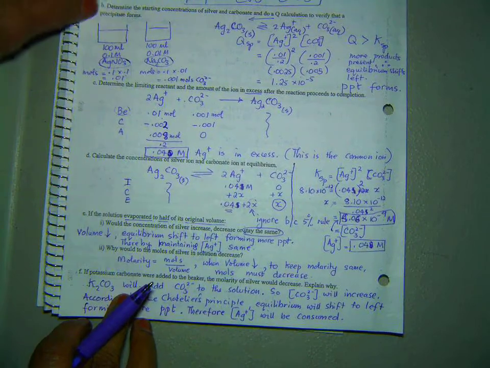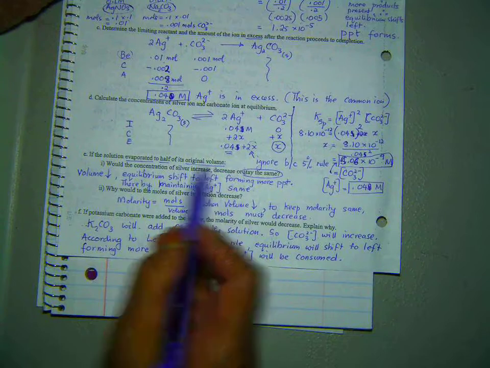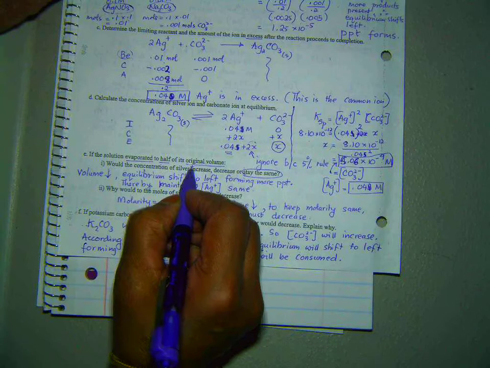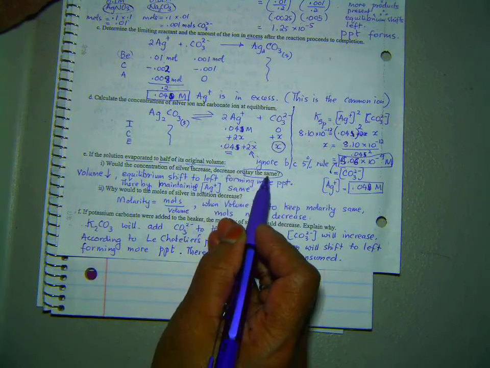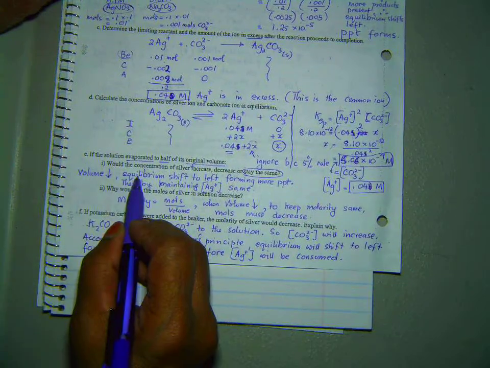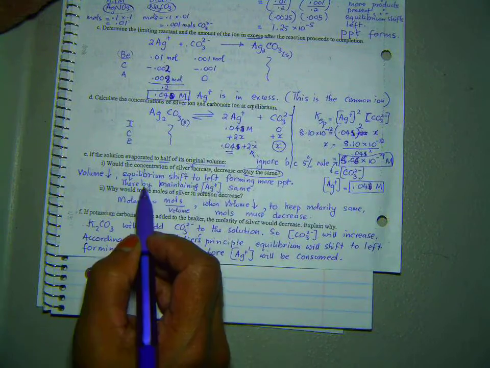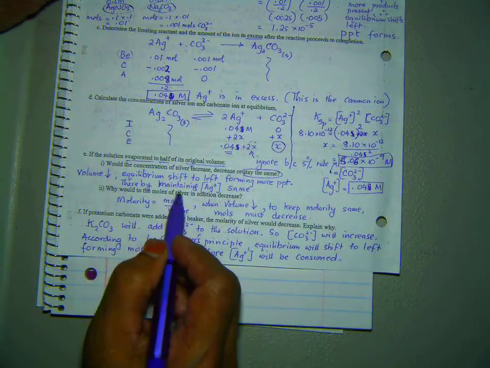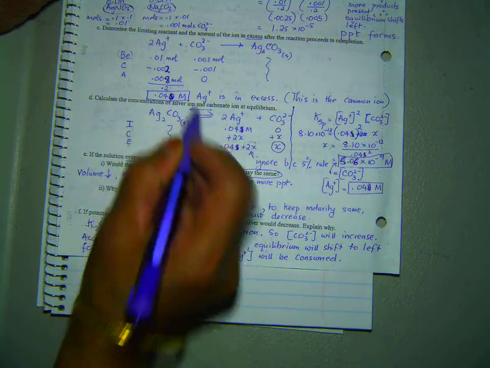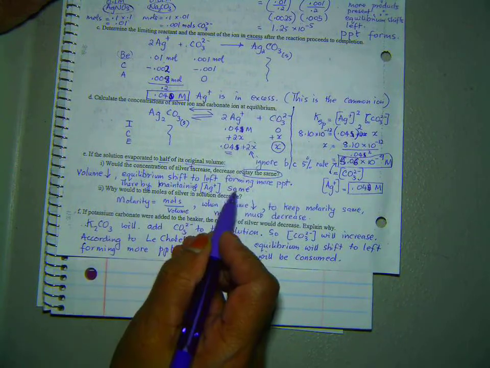And the other two questions: if the solution evaporated to half of its original volume, would the concentration of silver ion increase, decrease, or stay the same? When the volume is decreased, the equilibrium will shift to the left, forming more precipitate, which means it will shift towards the precipitate to maintain the concentration. So the silver ion concentration will stay the same.